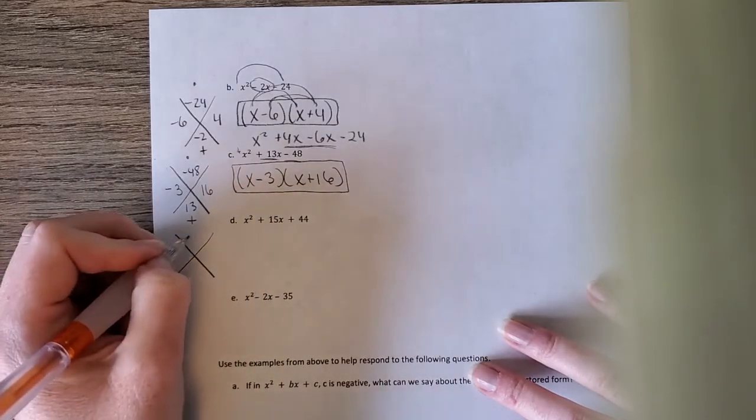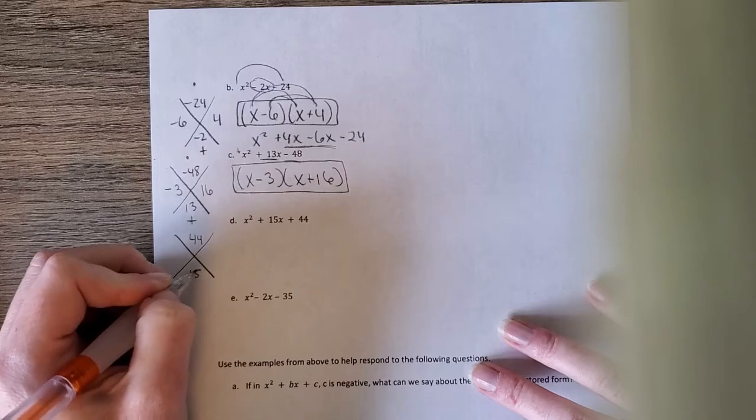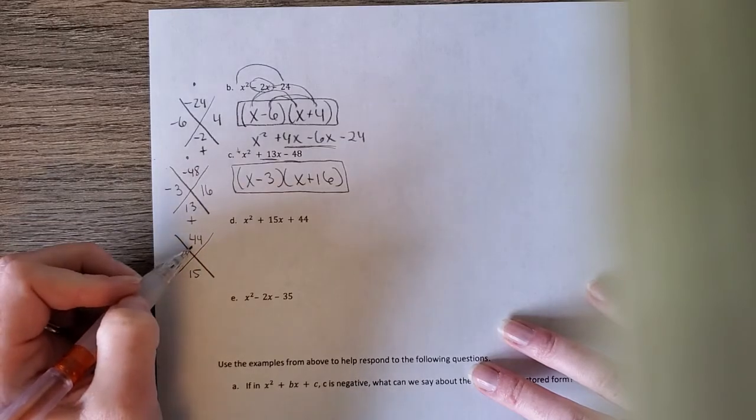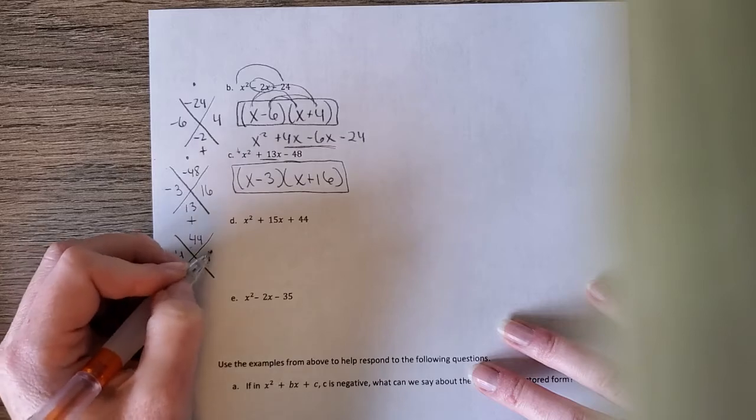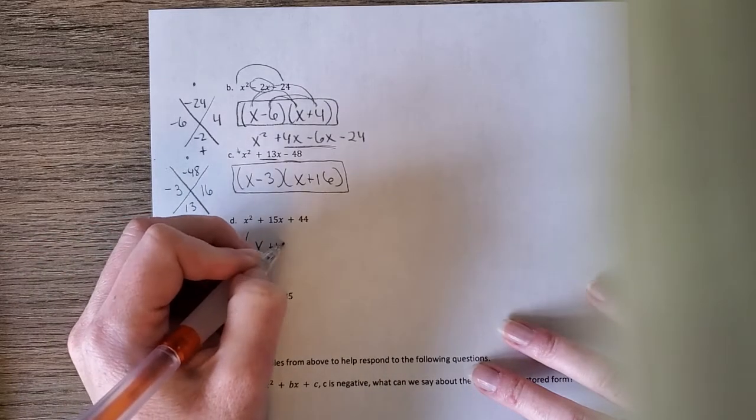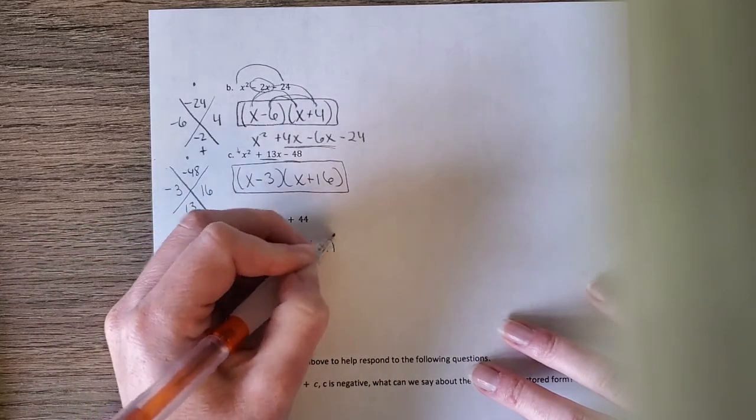And then we have 44 and 15. So 1 and 44, nope. 2 and 22, no. 3 doesn't go in. 4 and 11. So we have x plus 4, x plus 11.